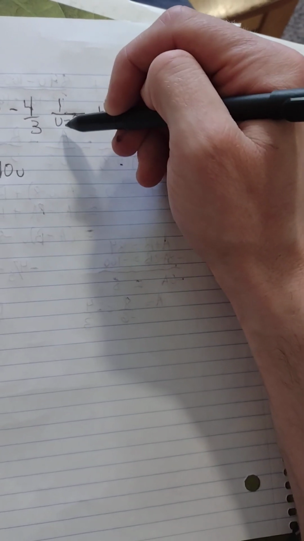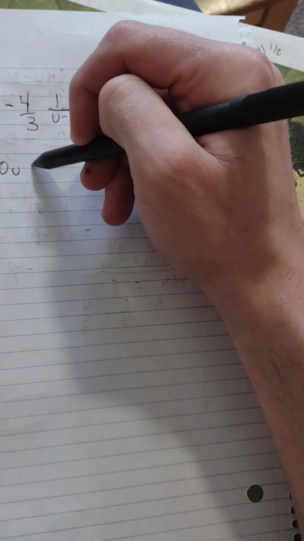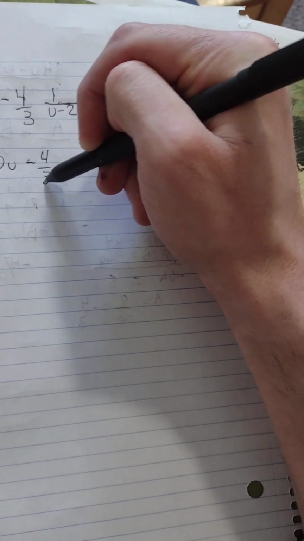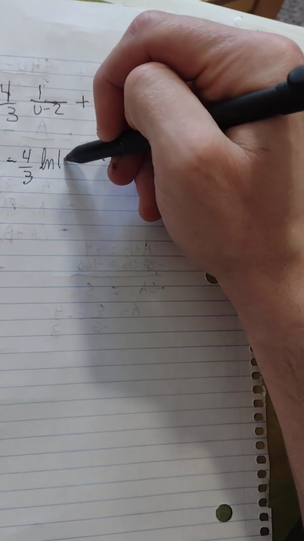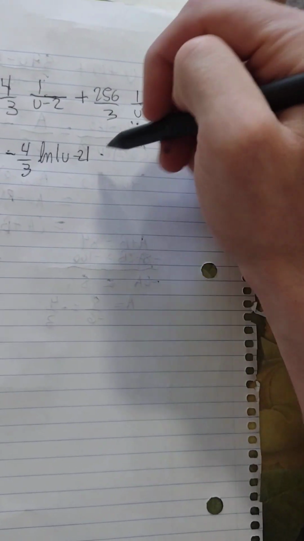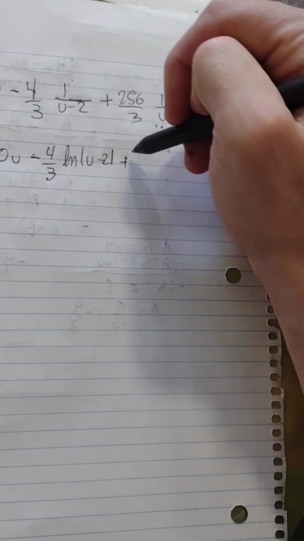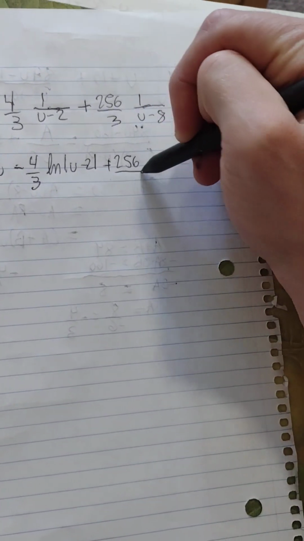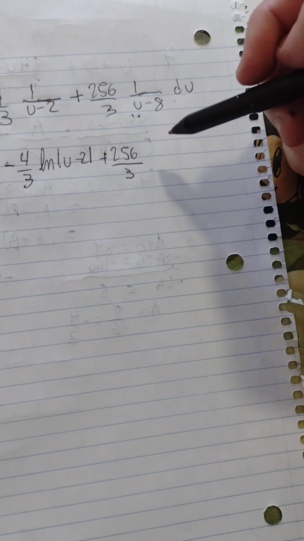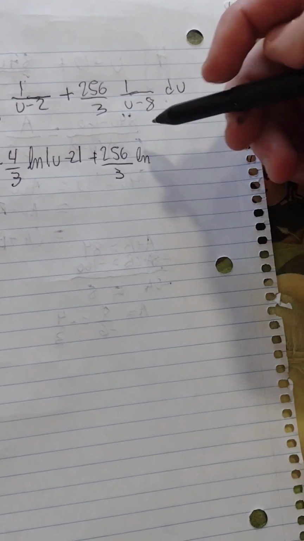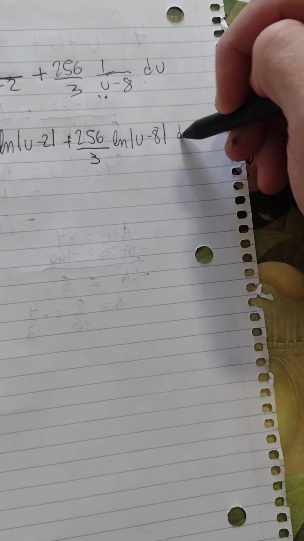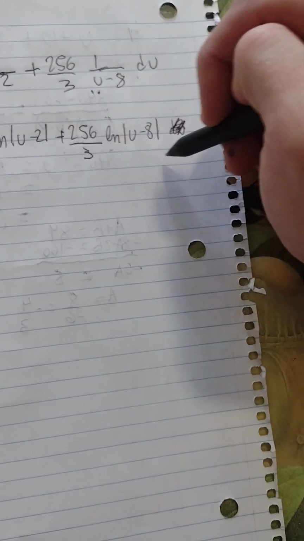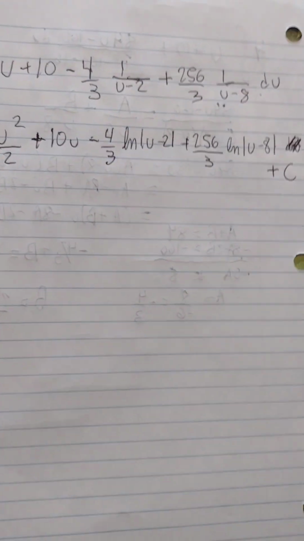So we're going to do minus 4/3 natural log of u minus 2, plus 256/3 natural log of u minus 8. And we're going to do plus c there.